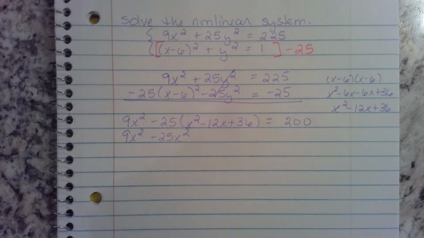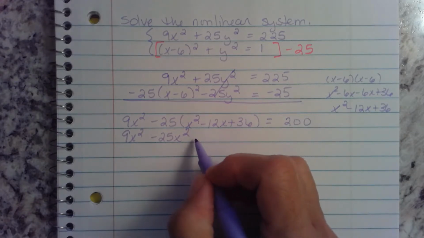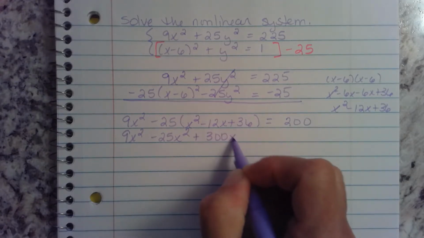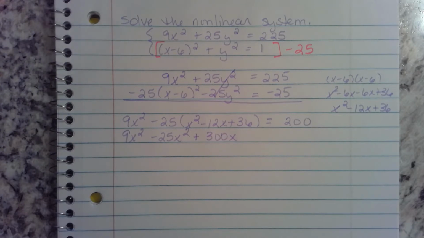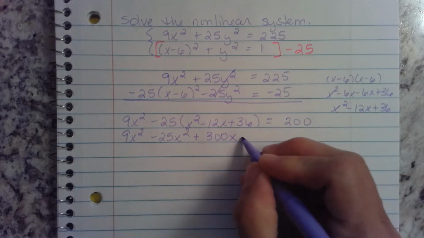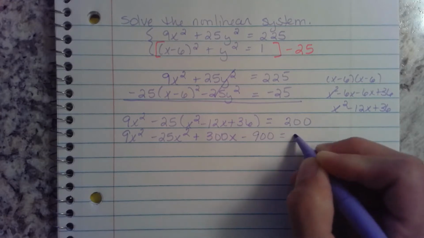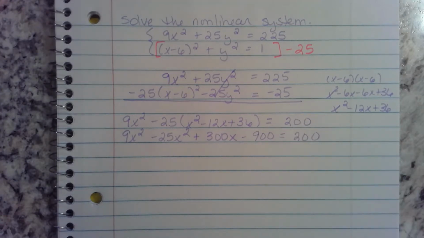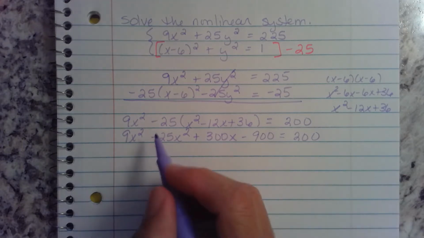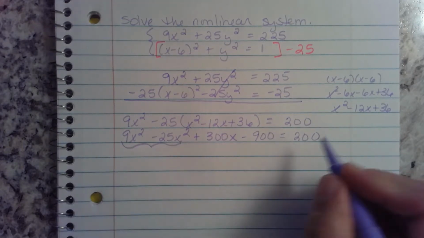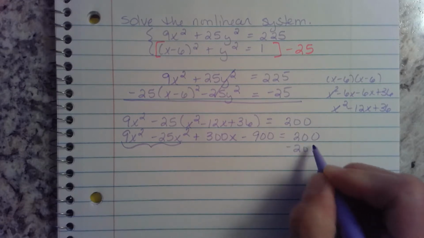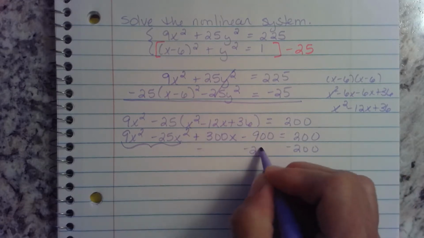We have negative 25 times negative 12, and we get a positive 300. Then we have negative 25 times 36, and we have a negative 900. So this is going to be a quadratic equation. I will go ahead and combine like terms and move the 200 to this side. Oh, it goes here.